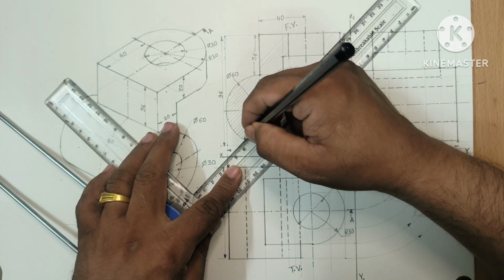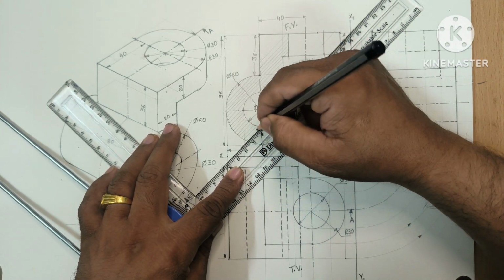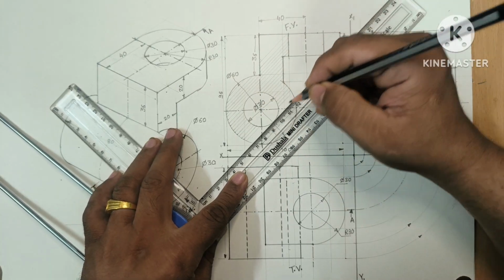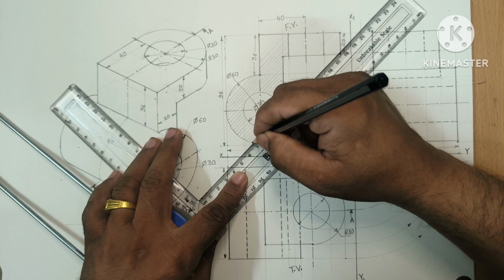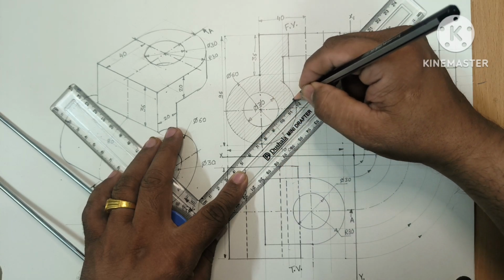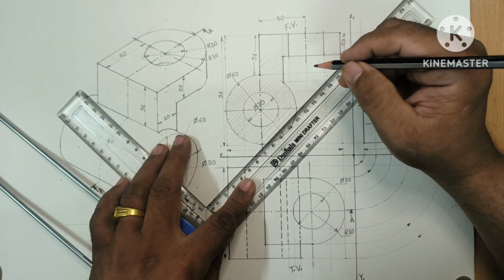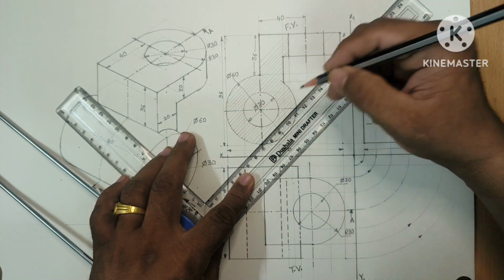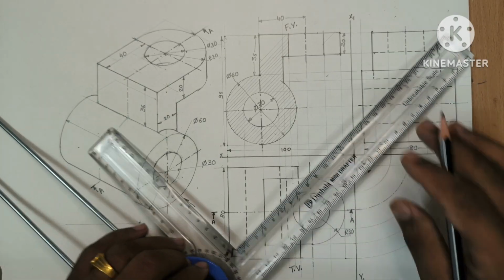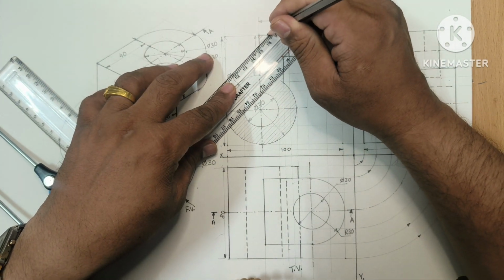These are the hatching lines, or it is also called the sectional line.